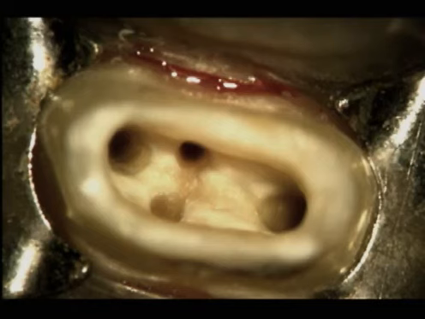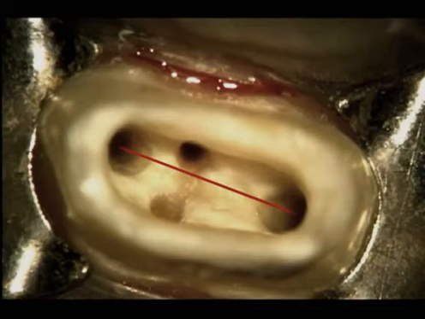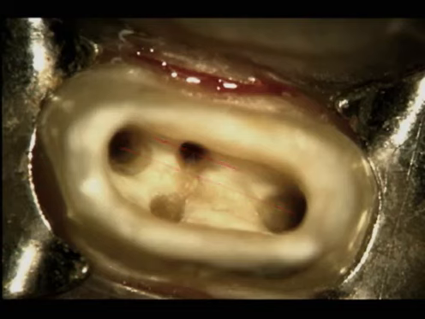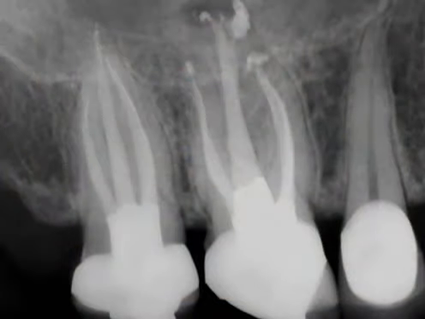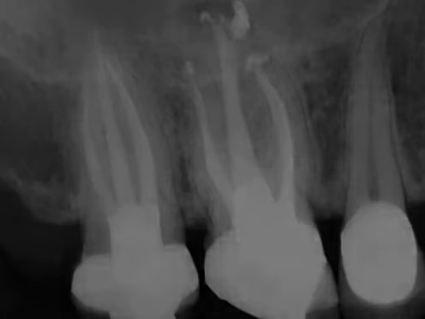Traditionally, we've always taught clinicians that the extra canal is on an imaginary line between the MB1 and palatal orifices. In reality, the MB2 is always mesial to that imaginary line, and access cavities need to be modified accordingly. The postoperative radiograph demonstrates non-surgical retreatment has addressed the root canal systems.